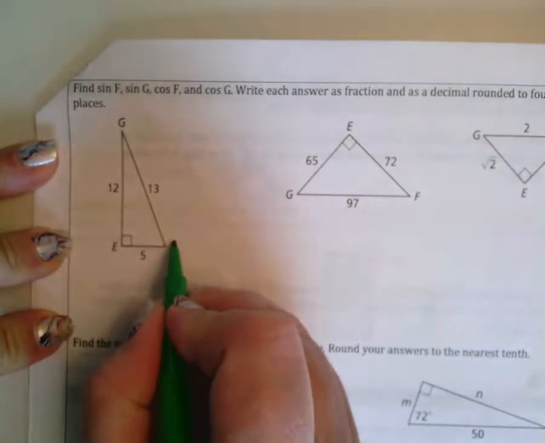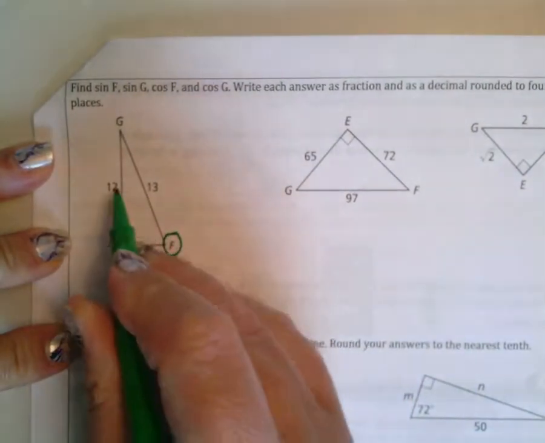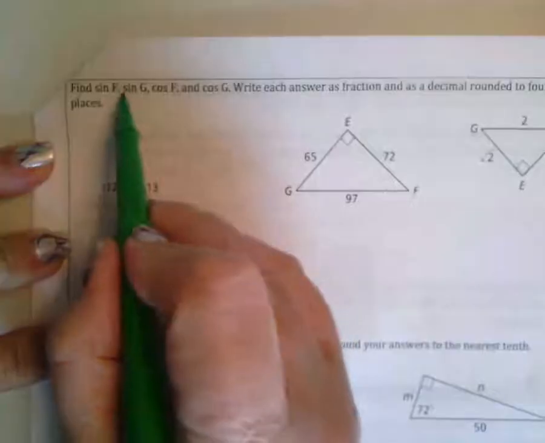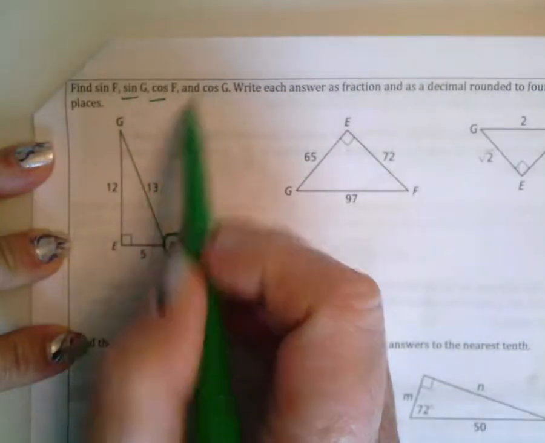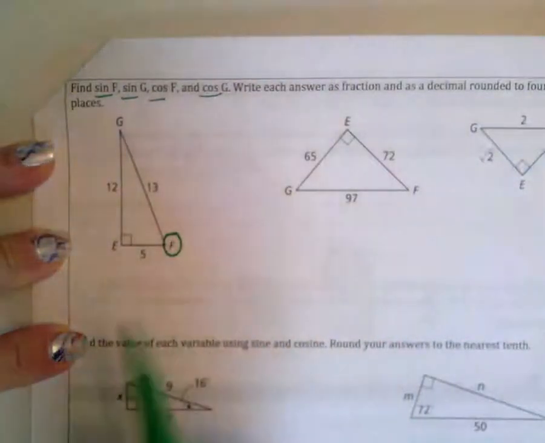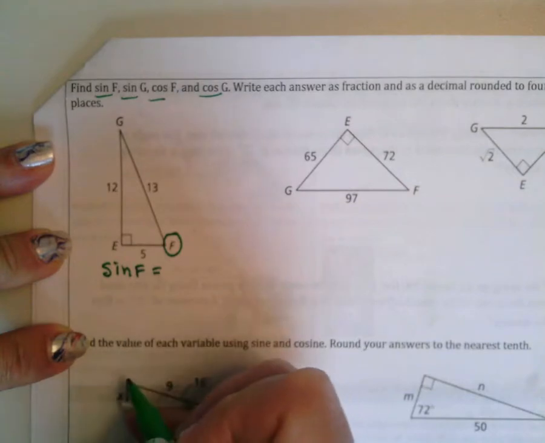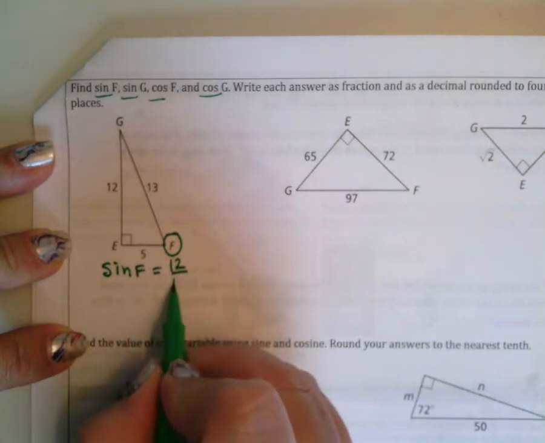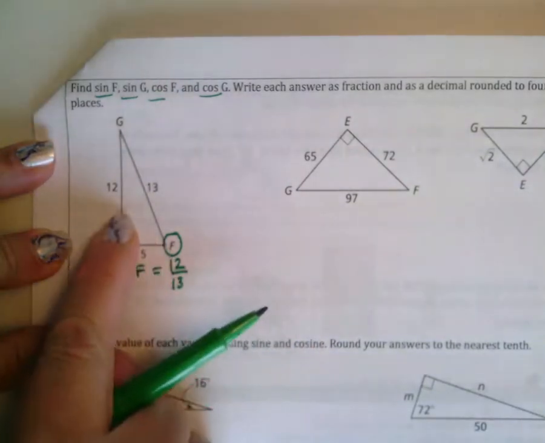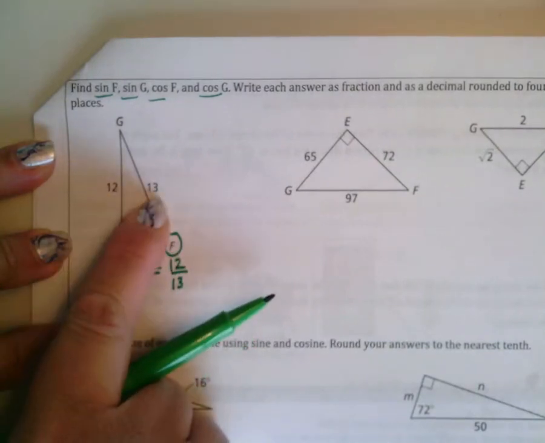If you have this angle right here, F, I'm doing the sine of F because it asked me for the sine and the cosine of F and G. So that's what I'm doing right now. The sine of F is 12 over 13. Opposite, hypotenuse.